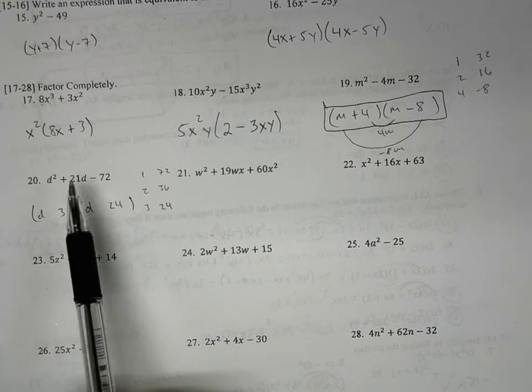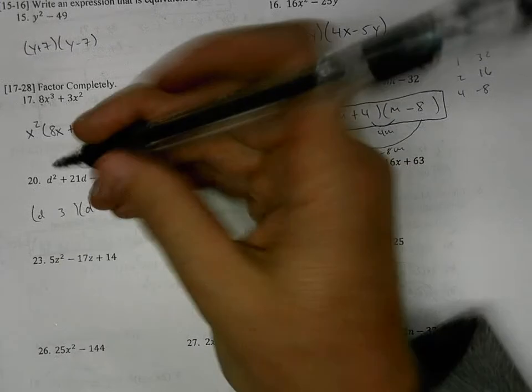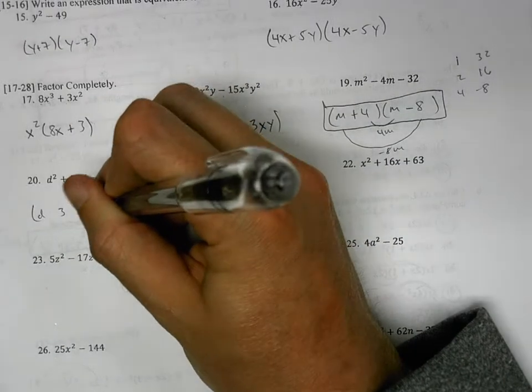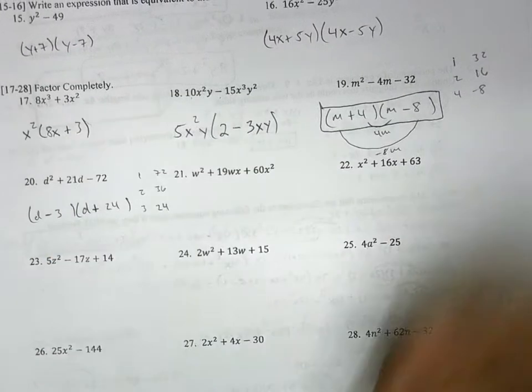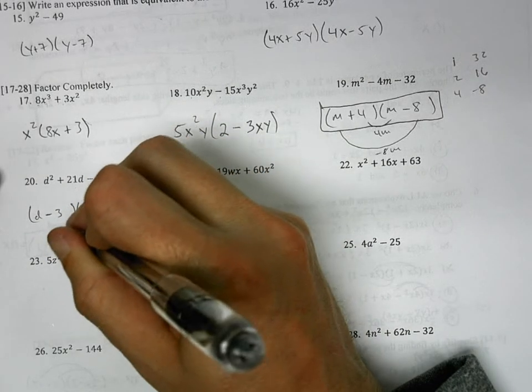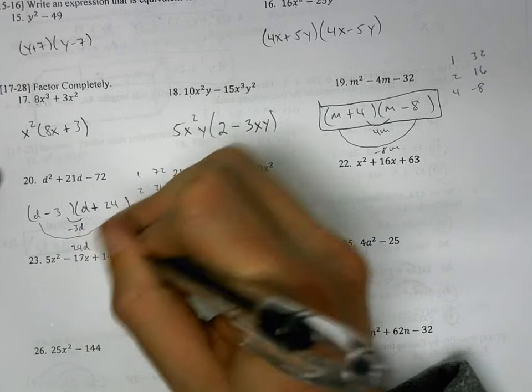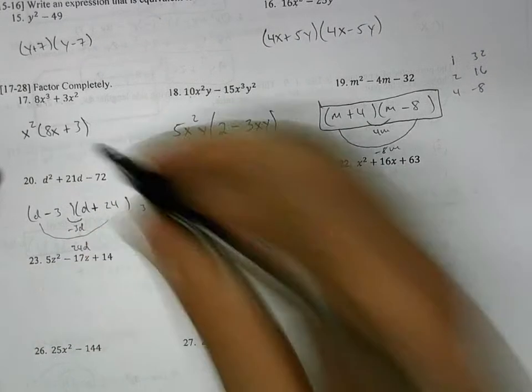If you look at the middle term, you'll see that it's a positive number, which means your bigger number is often going to be the one with the positive. Let's check. Negative 3 times d is negative 3d. d times 24 is 24d. Negative 3 plus 24 is 21, so we're good.